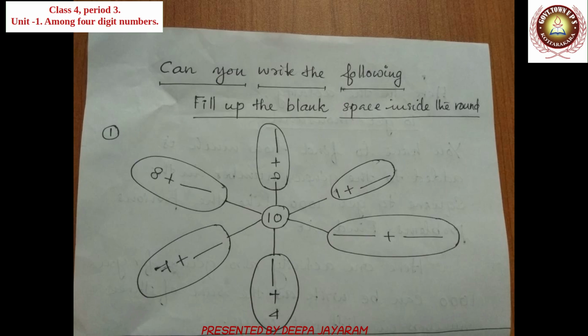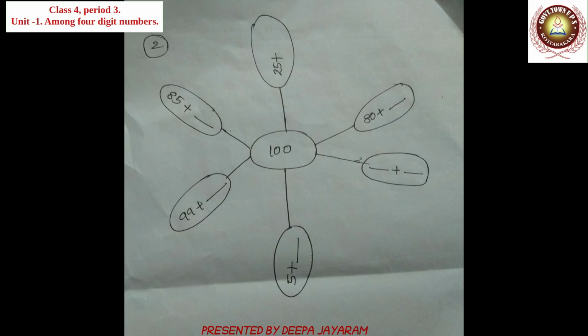Then the next, the middle number is 100 and around 100 there are 6 numbers. In each number, one number is given and the other number is blank. You have to find out the number in the blank space.